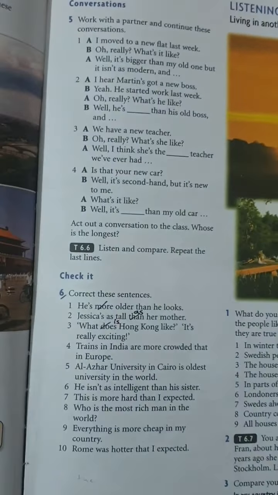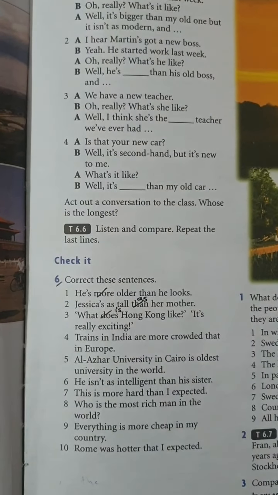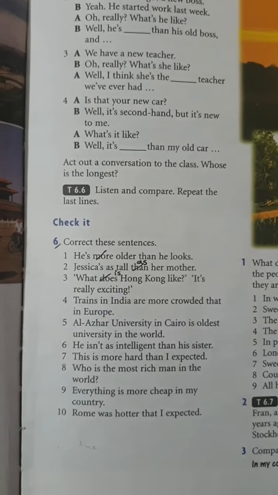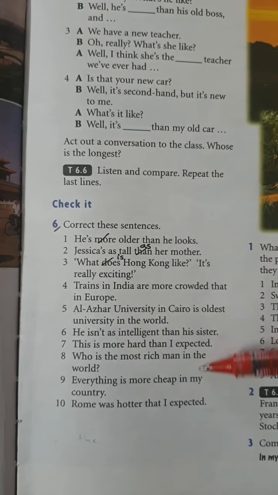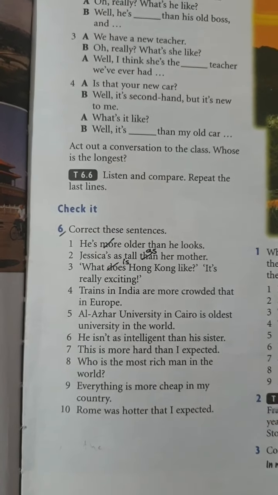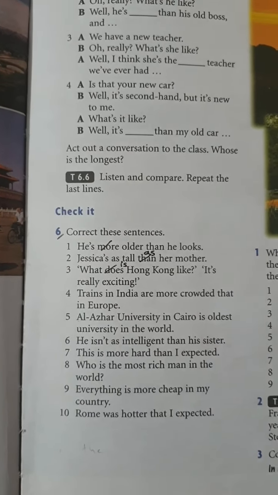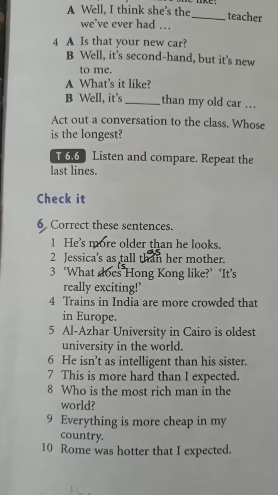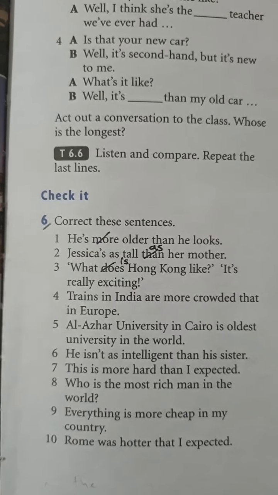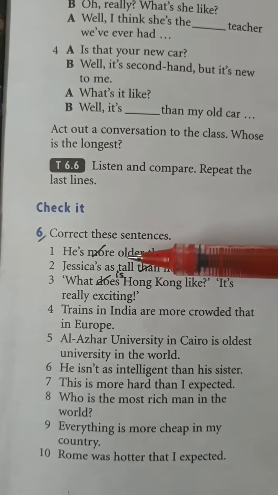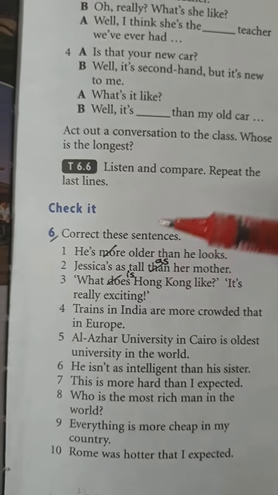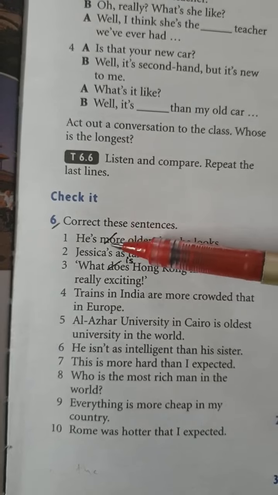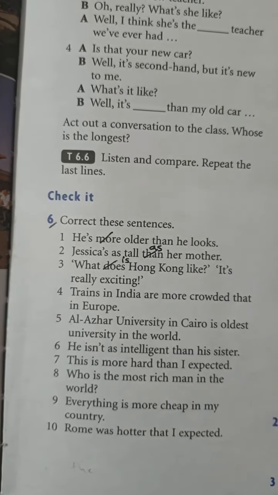Page 49. Check it. Correct these sentences. In each one of these 10 sentences we have 1 mistake. So you should figure it out. كل جملة أكو خطأ. Number 1, he's more older than he looks. عندنا الصفة old ضفنا لها ER. So we don't need to write more. نحذفها من الجملة. He is older than he looks.